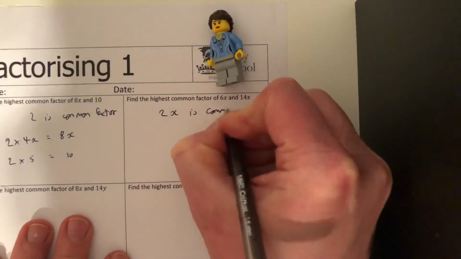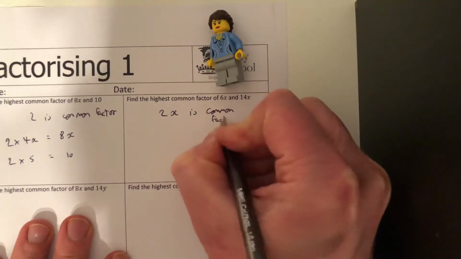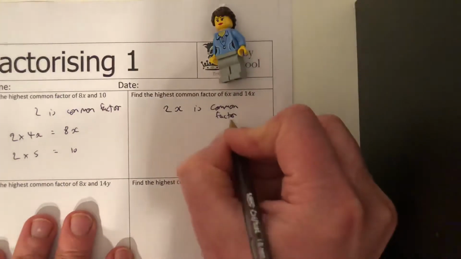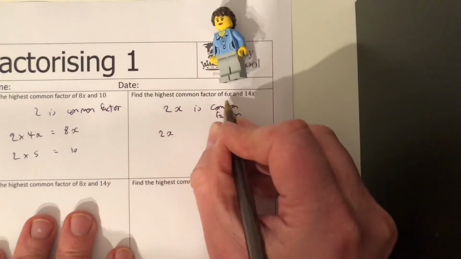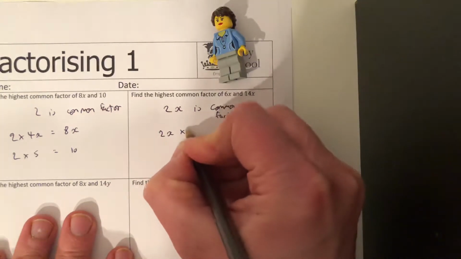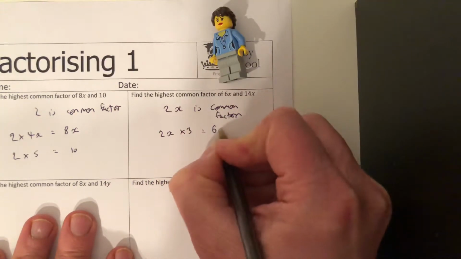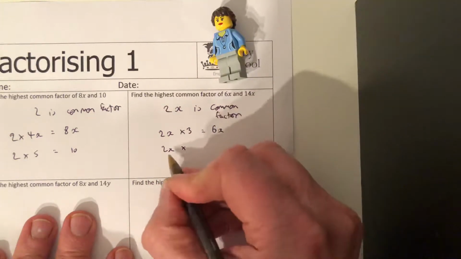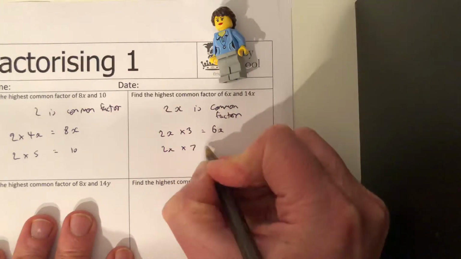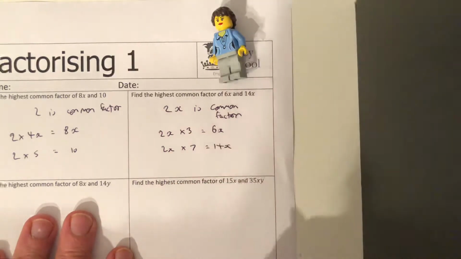So if we just write that down, we can see how 2x goes into both pieces. So 2x, what would we times it by to get to 6x? It would be 3. And what would we times 2x by to get to the 14x? Well, we've already got the x, so 2x times 7 will give us the 14x.